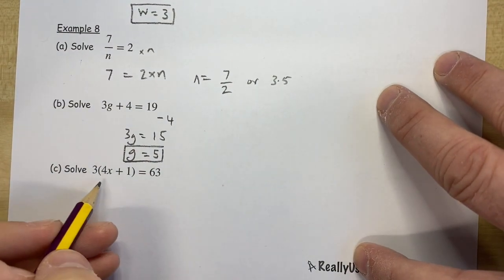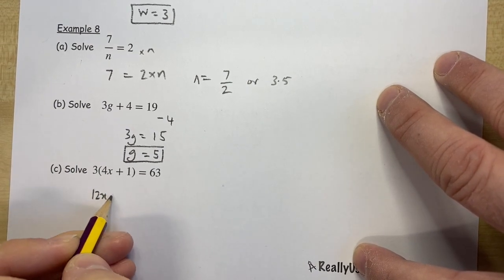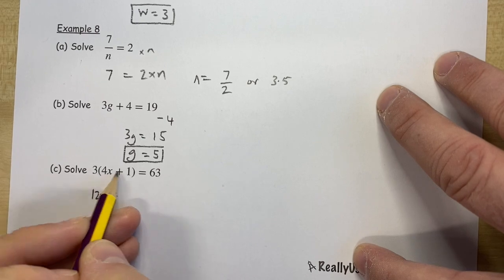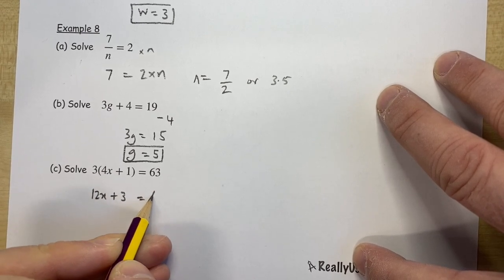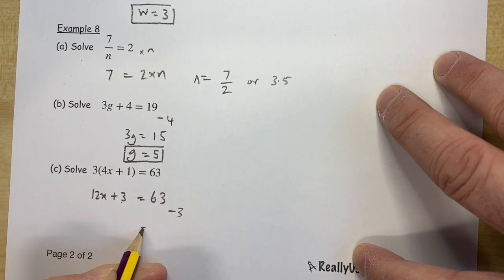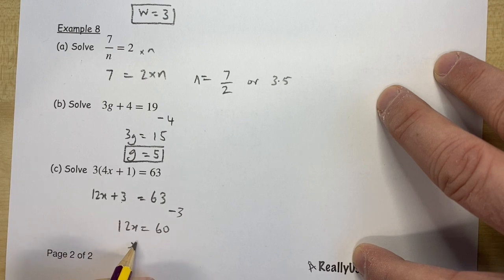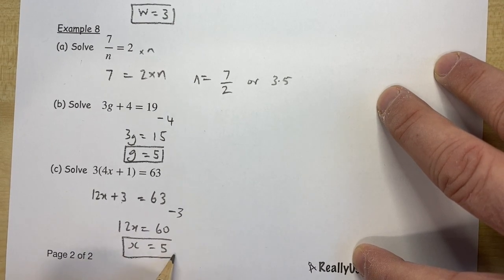And finally, remove the bracket. 3 4s are 12, so 12x, plus sign, 3 times the 1 is 3, has to equal 63. Plus 3 becomes a take 3, so I get 60. Now for 12x to equal 60, the letter x has to equal 5, going through your 12 times table.